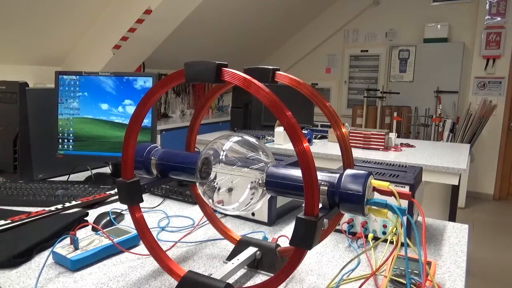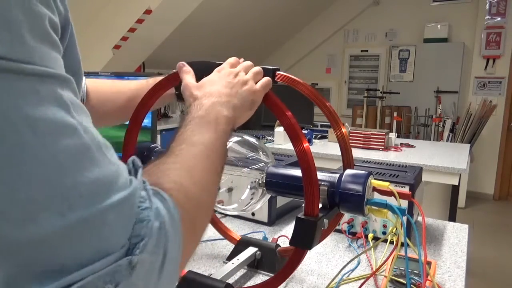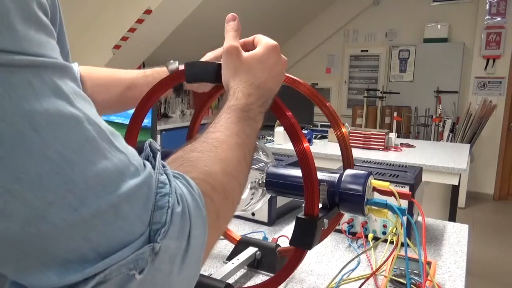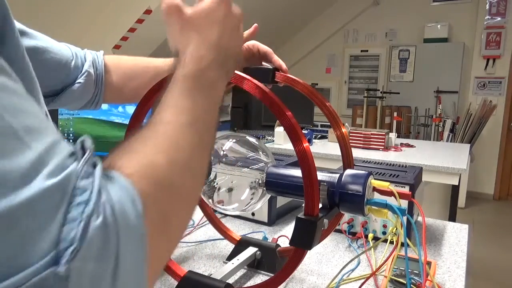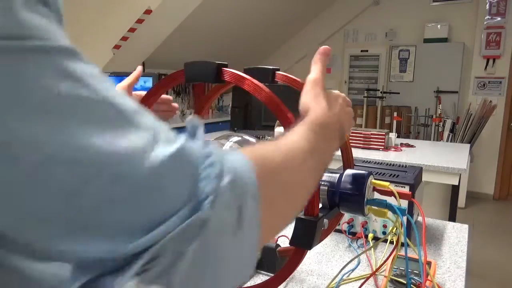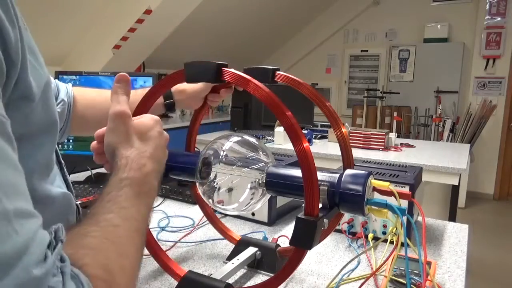Let's have a quick overview of the different experimental setups that make up the charge to mass ratio of an electron experiment. First off, over here we have two circular coils. These two circular coils are identical, meaning that they both have the same number of turns, 154 turns, and they both have the same diameter. Moreover, they are disposed in such a way as to be facing each other. So in a sense, they are parallel to each other.